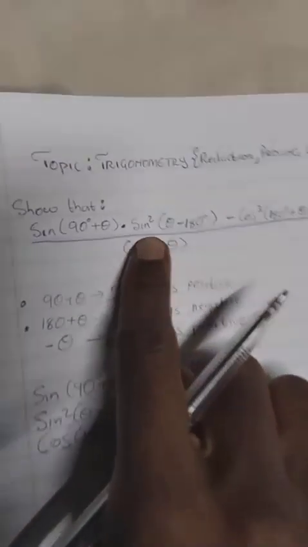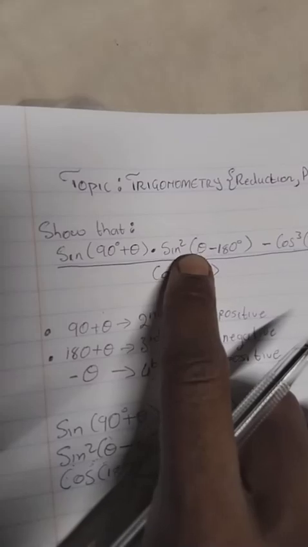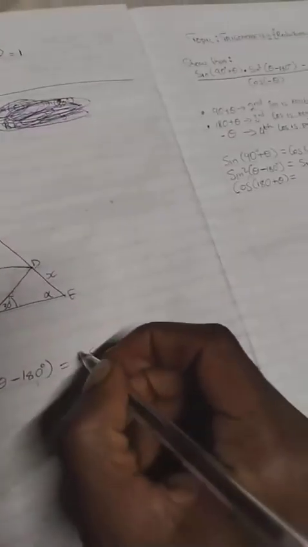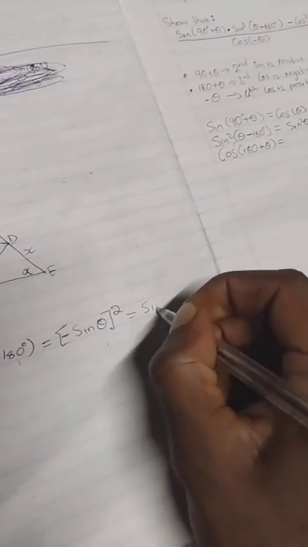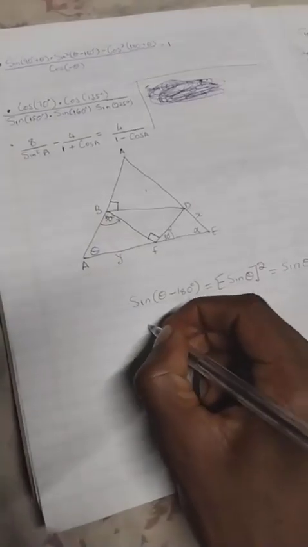But there we have a square. So since we have a square, whether negative or positive, we are always going to have a positive answer, guys. Don't be confused.